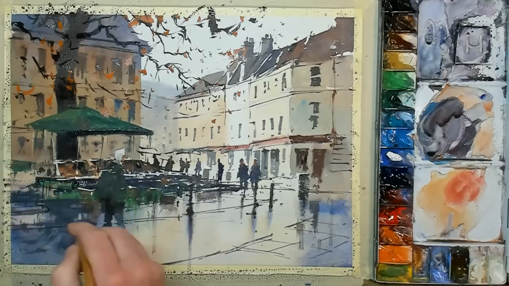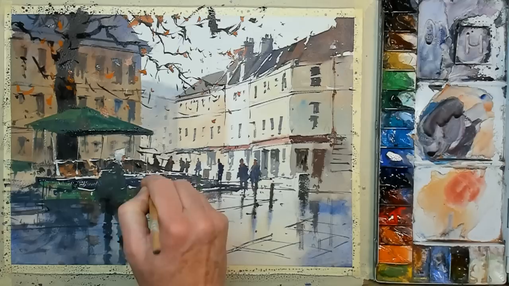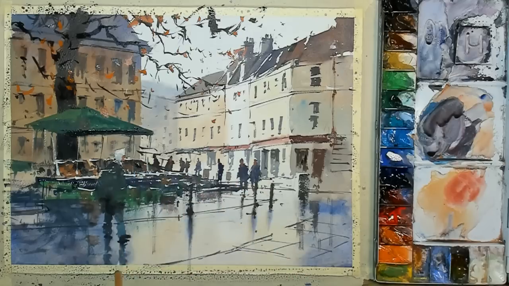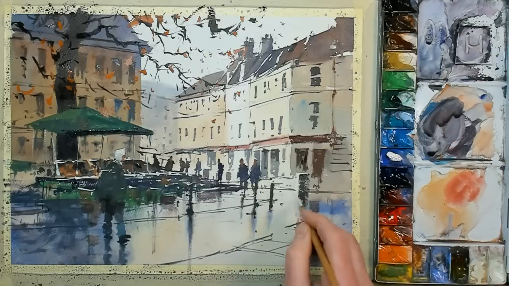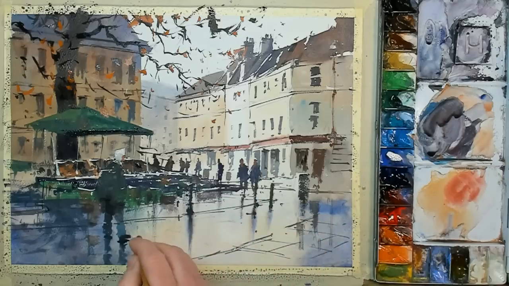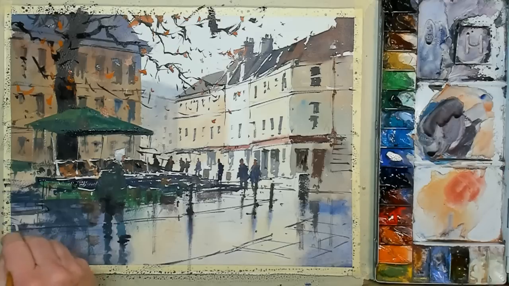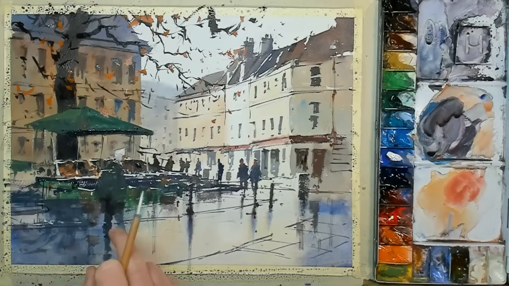Verticals as well of the umbrella, the parasol. Just a few little highlights on the road as well.